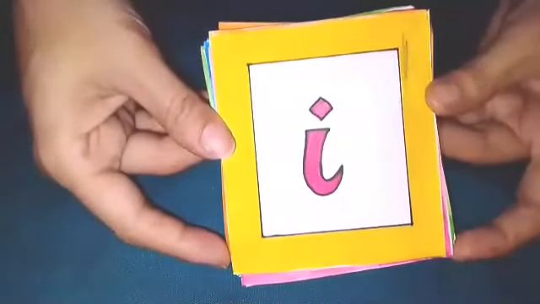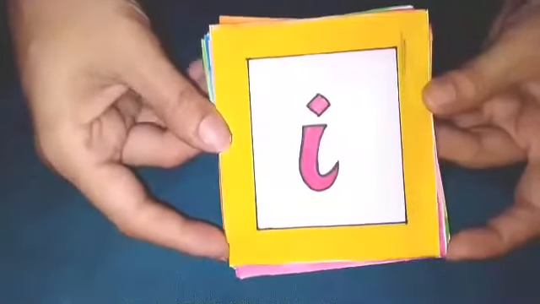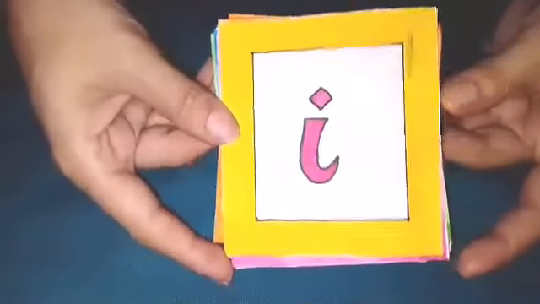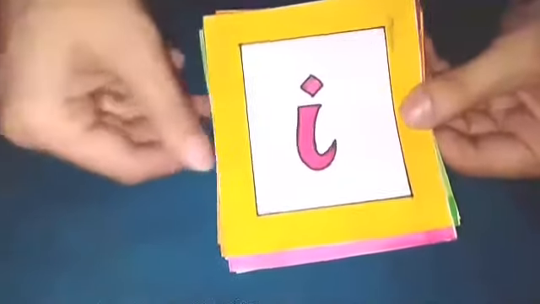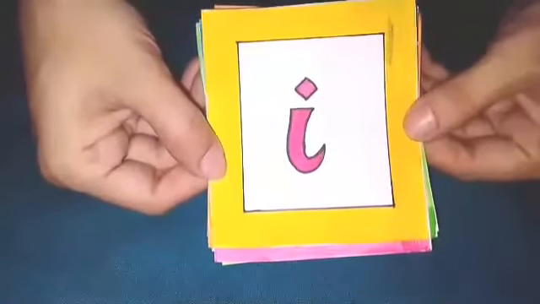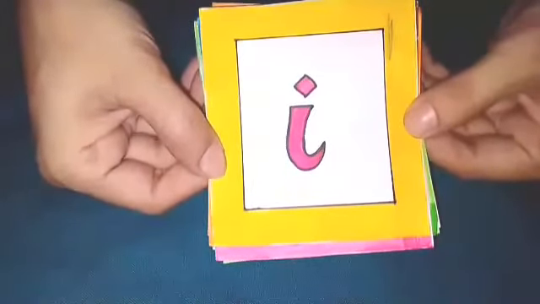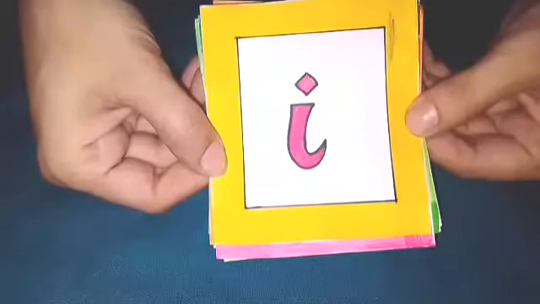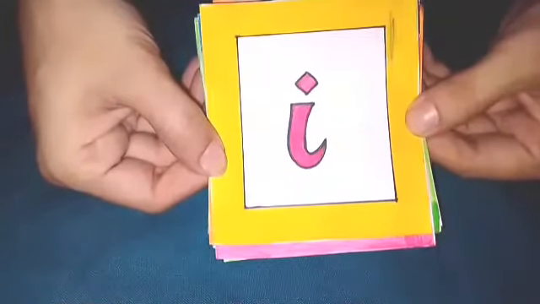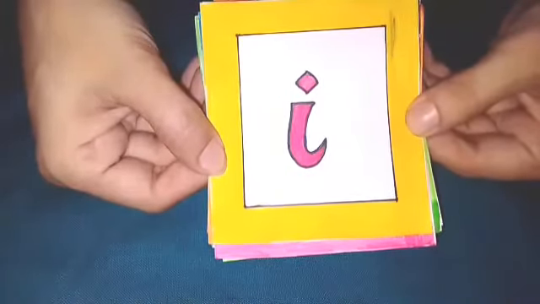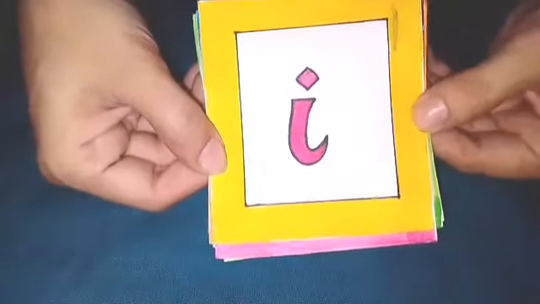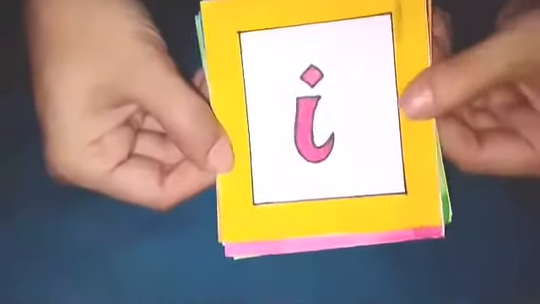The sound of I is E. Sometimes it has the sound of I. You can say that I has two sounds. I says igloo. I says iron. I says inkpot. Just like this, I is giving two sounds. Keep it in your mind and recognize this letter.